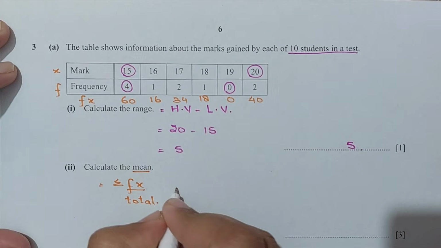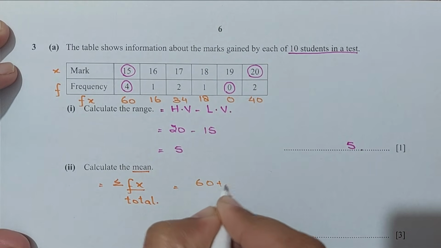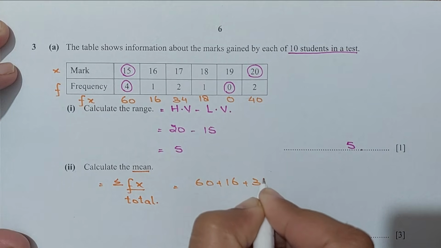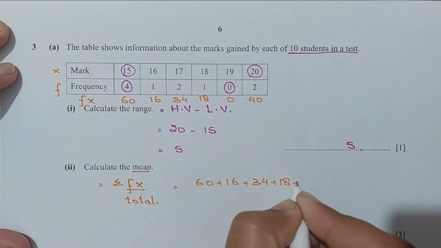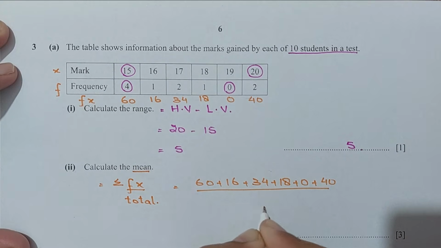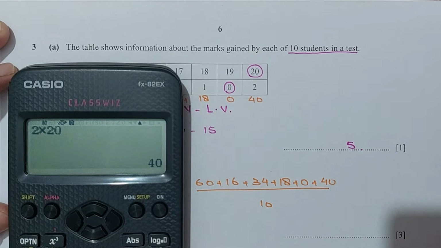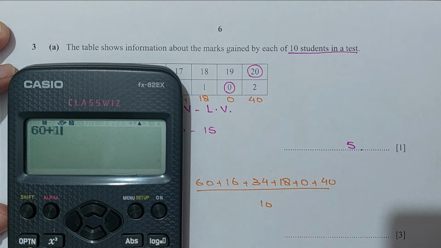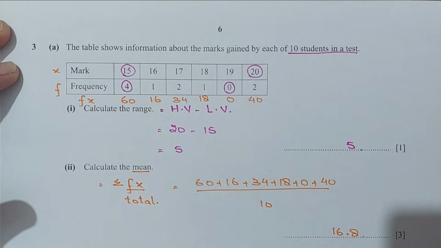Okay, put this into the formula. 60 plus 16 plus 34 plus 18 plus 0 plus 40, divided by the total number of students, which is 10. Okay, add them up. 60 plus 16 plus 34 plus 18 plus 40 divided by 10 is 16.8. That would be the mean.